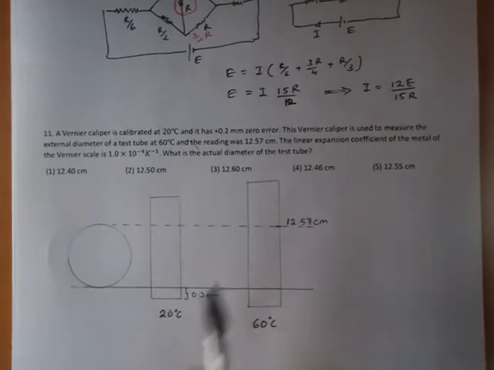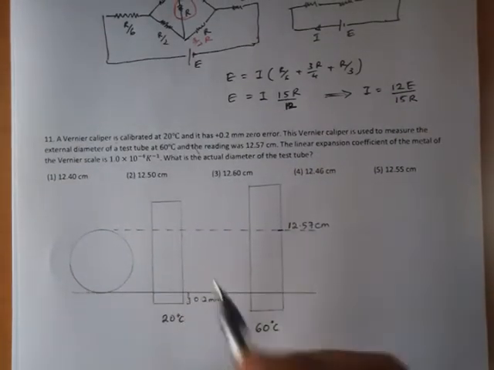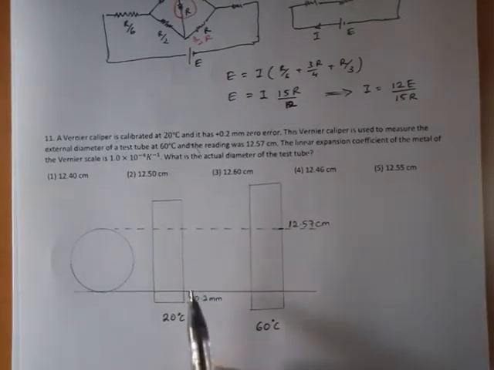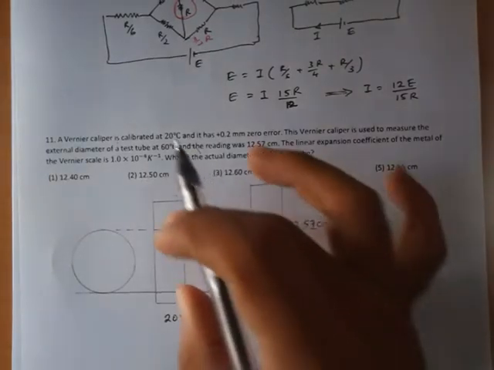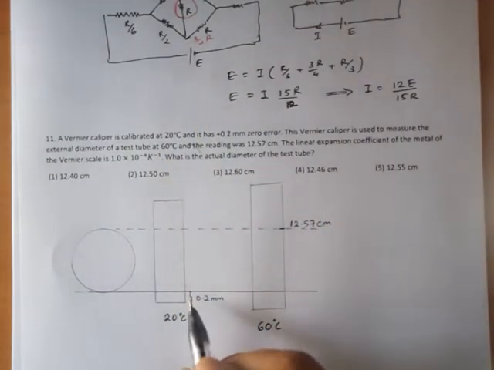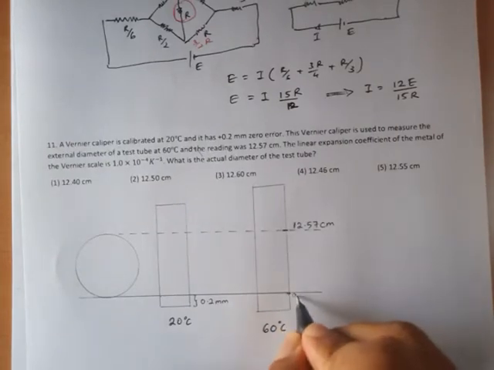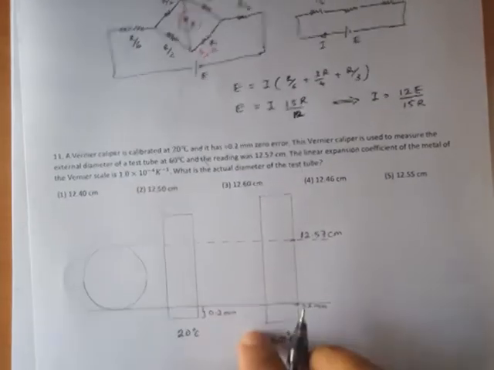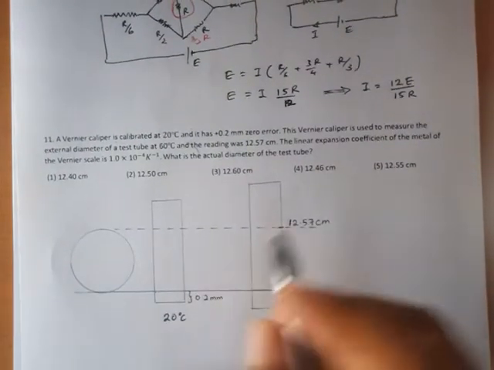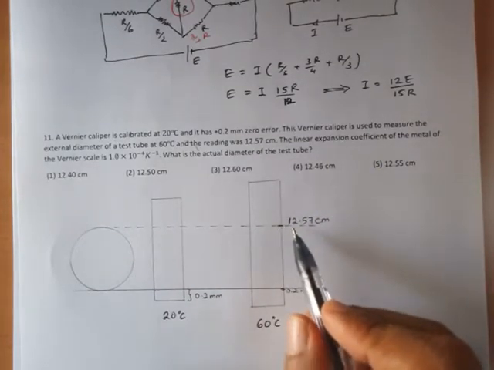It says the scale has plus 0.2 mm zero error. So if I start to measure from here, this is a 0.2 mm error. And if the temperature increases to 60, what happens? This whole scale will expand, so including this 0.2 also expands. So here also the reading is 0.2 millimeter, because this one also expanded. And it says the reading of the diameter is 12.57.